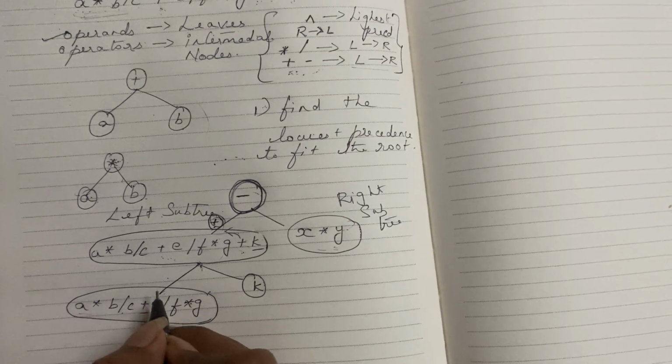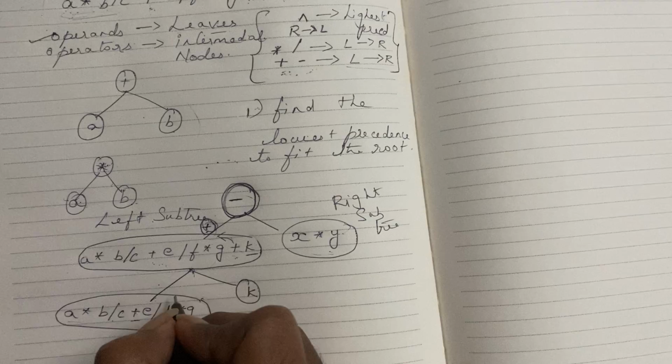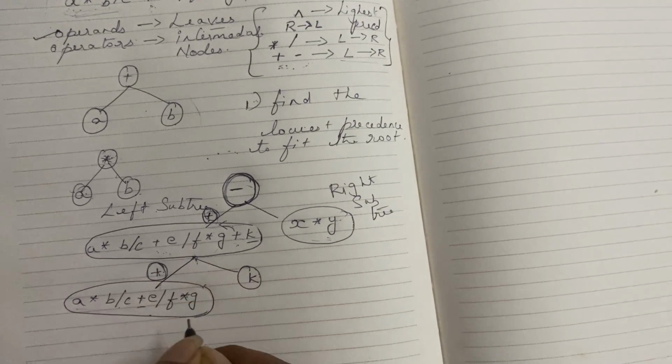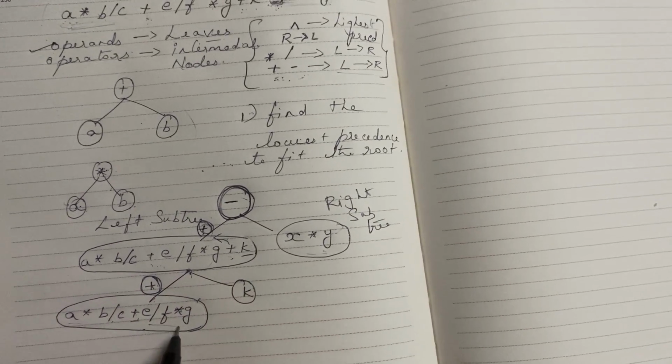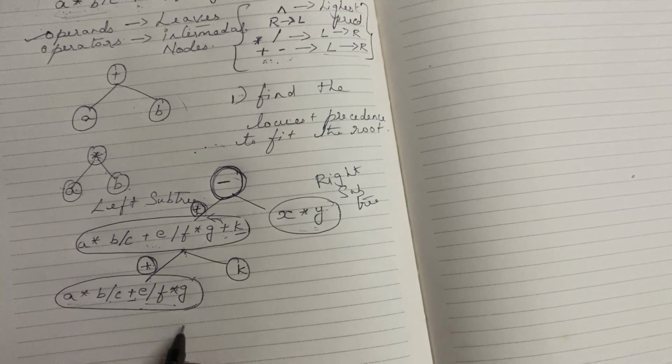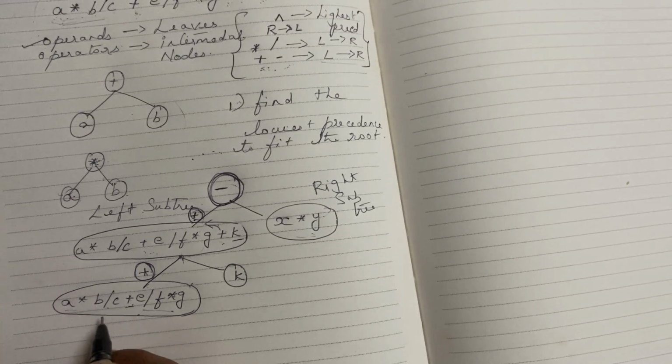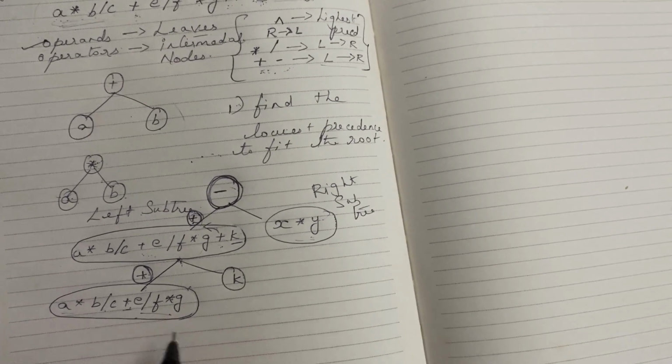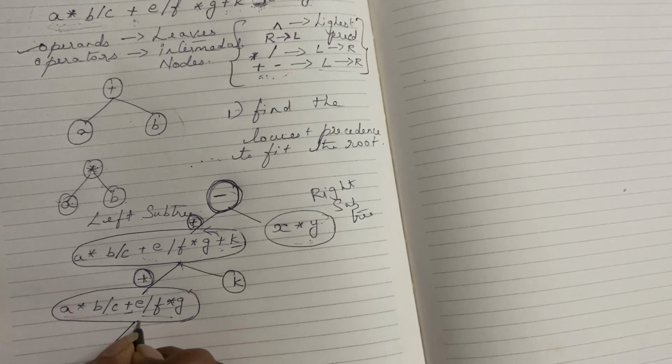So here you are having plus, and before plus you have to split here, and after plus you are going to split here. So we will split now.